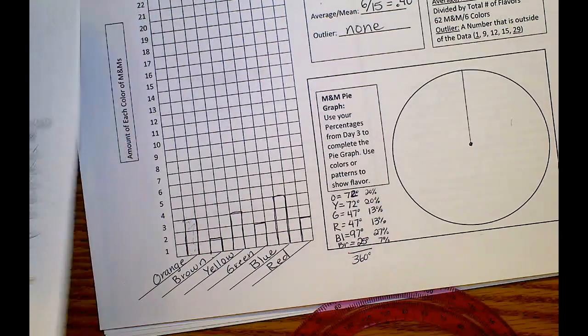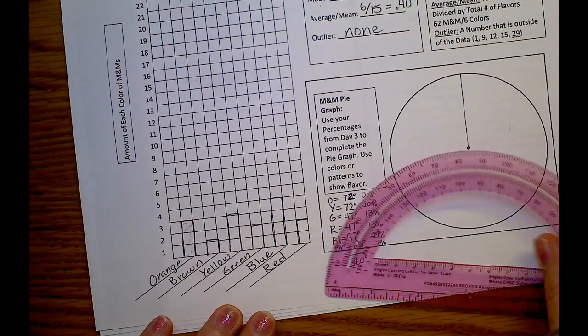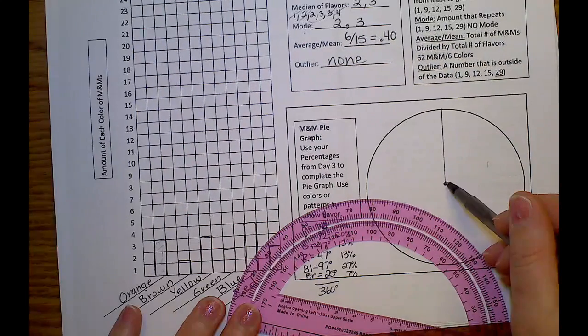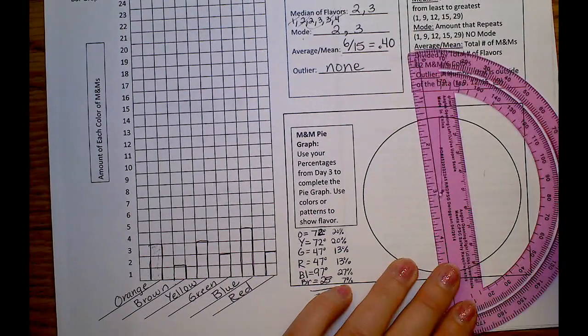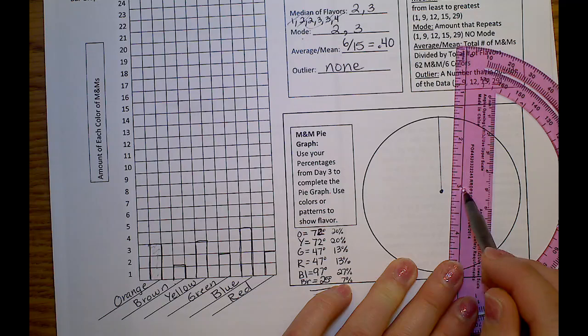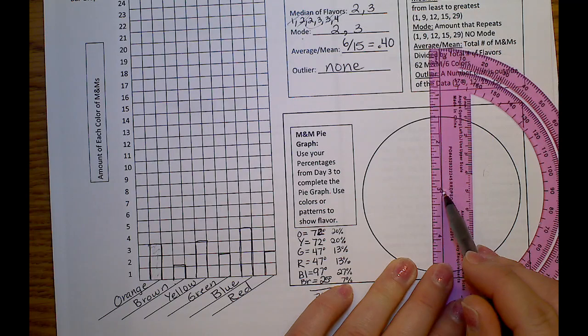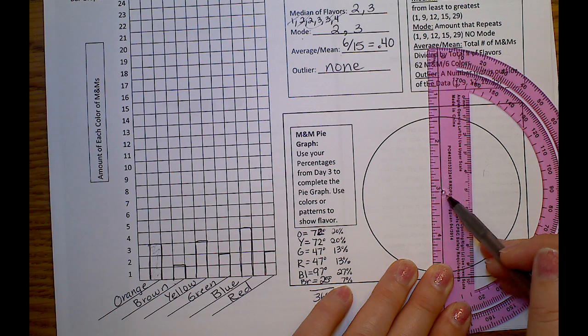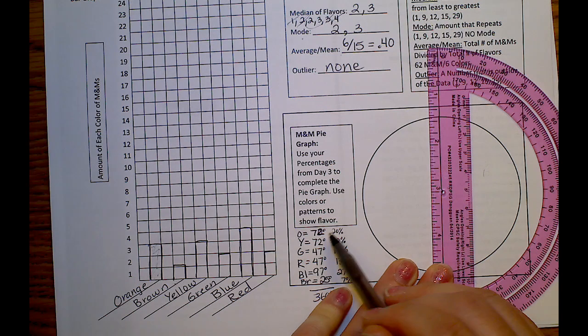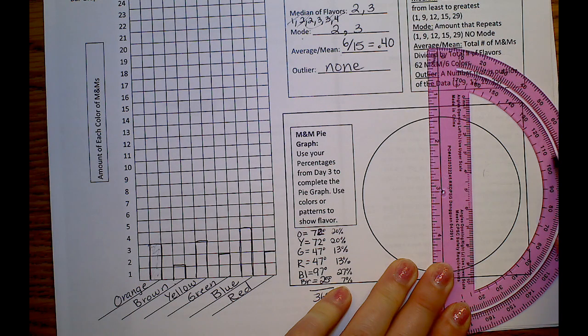So now after I have that, I'm going to take my protractor. I have my center point. I have my first radius line that I'm going to have. And I'm going to put my protractor, remember this centerpiece goes right on top of that. And this line lines up with it. And then we're going to look for the number 72. So 72 is right here.